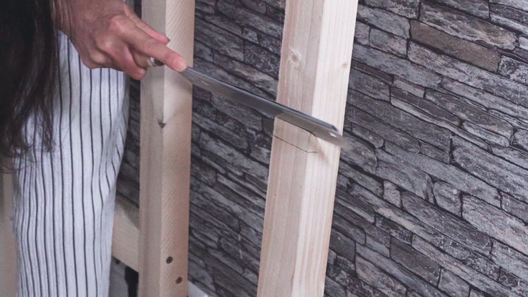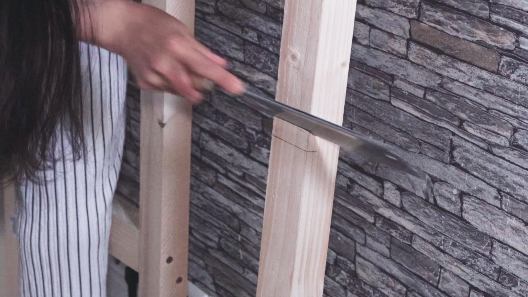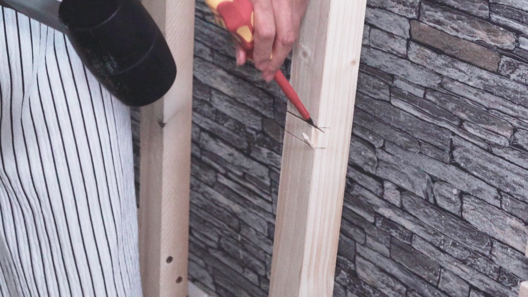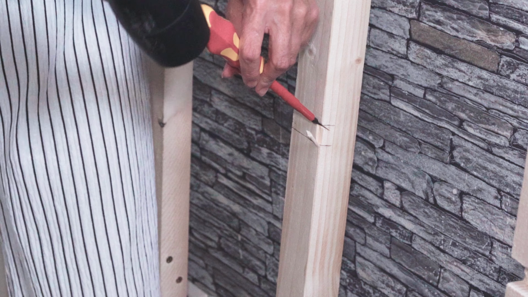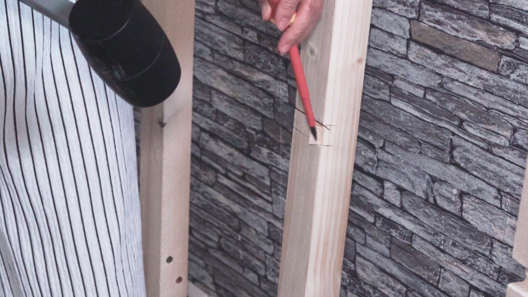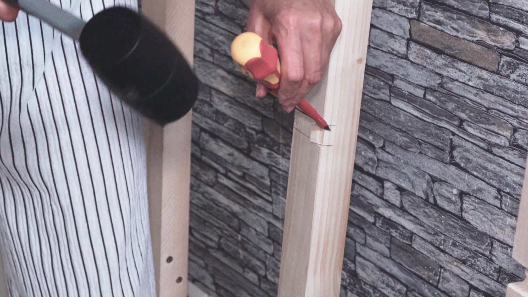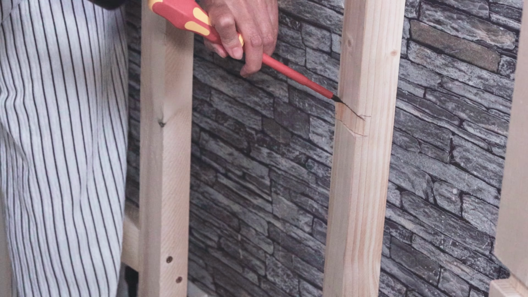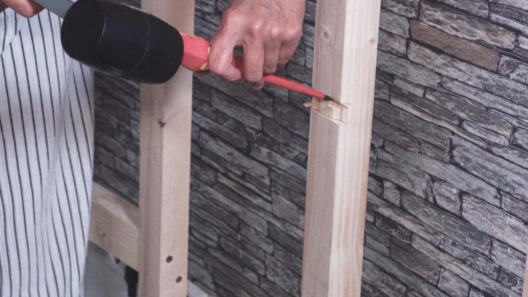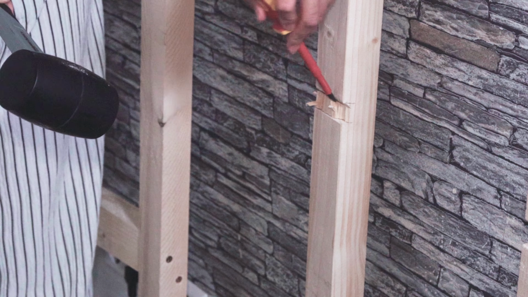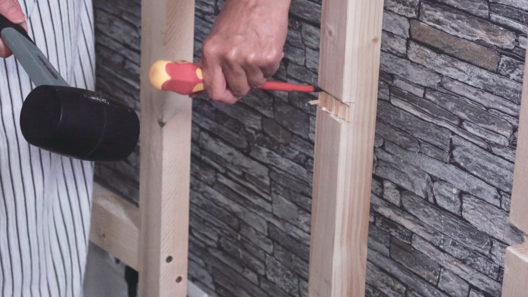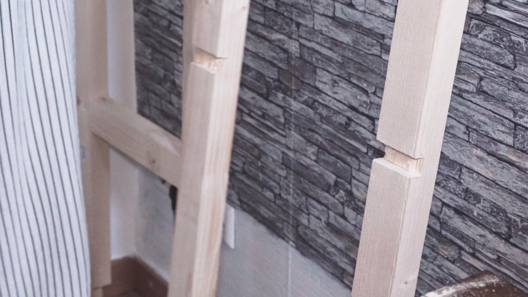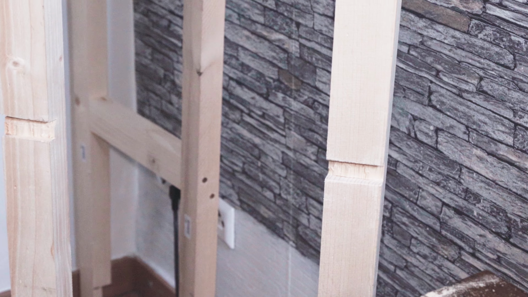Now here's the other side. After this step, it should be able to fit the table. So let's try to put it together.